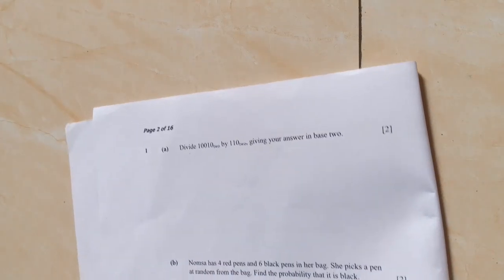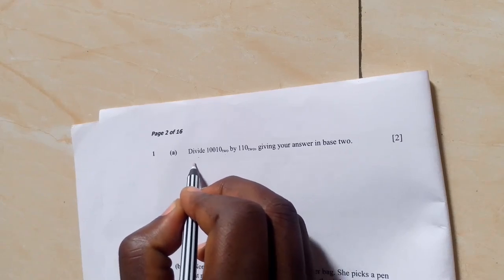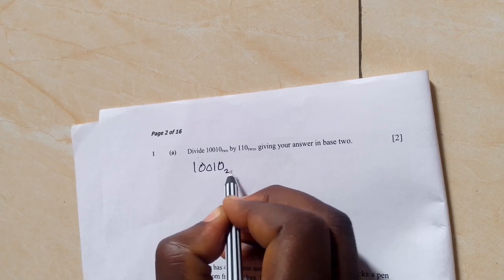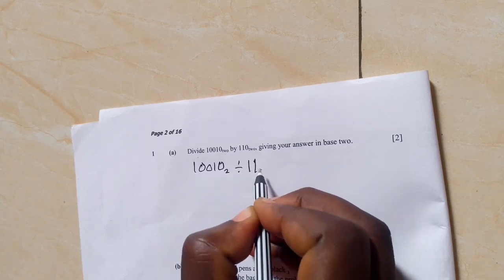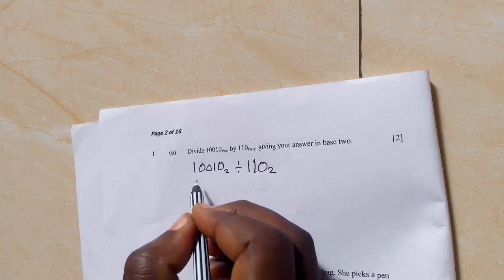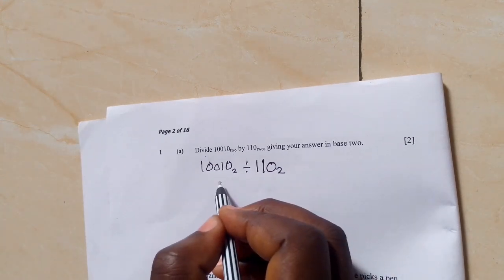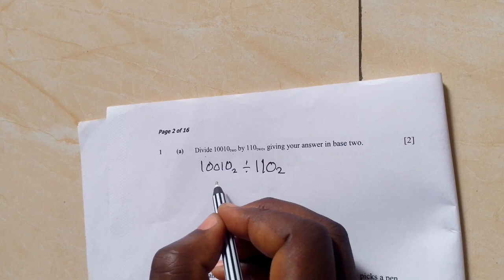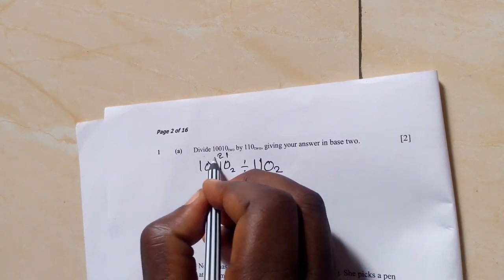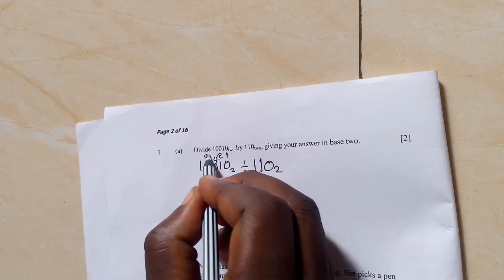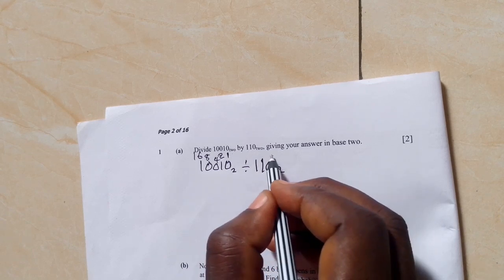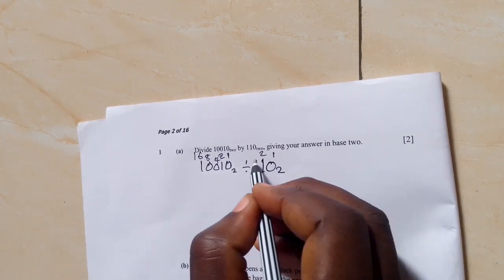Okay, so what you're supposed to do, we have the question here, 10010 base 2 divided by 110 base 2. First of all, we are going to convert both numbers to base 10. How do we do that? You have 1 here, 1 by base 2, 2, 2 by 2, 4, 4 by 2, 8, 8 by 2, 16. Same here, we are going to say 1, 1 by 2, 2, 2 by 2, 4.